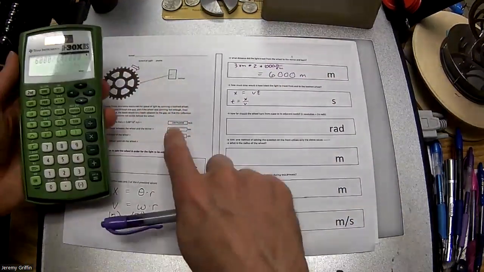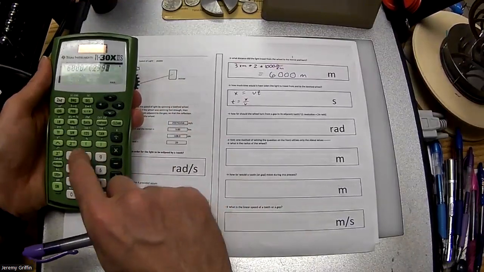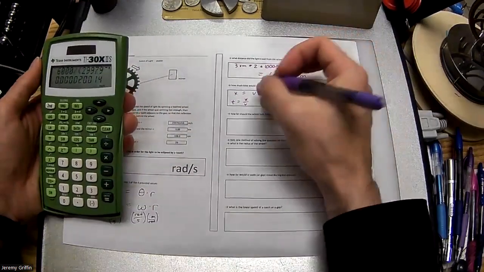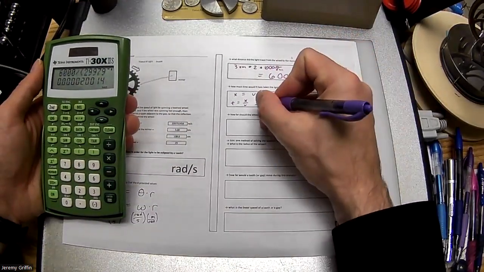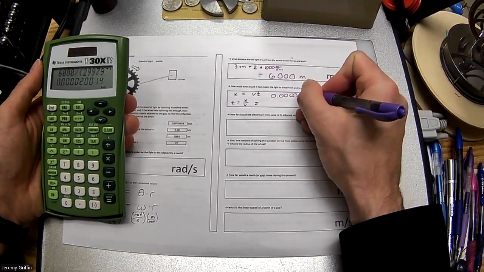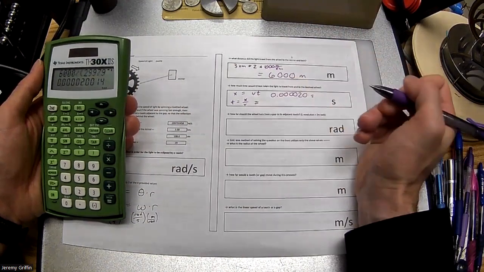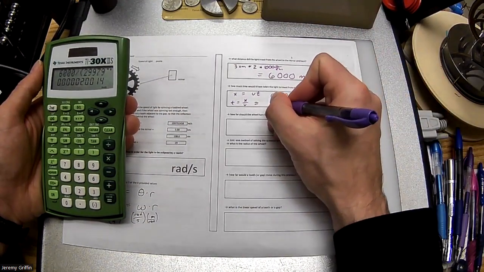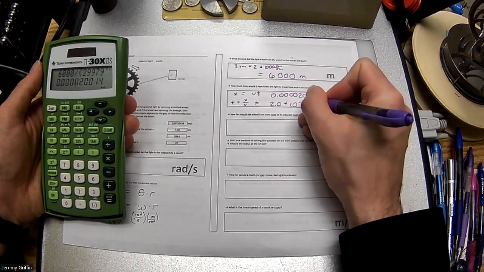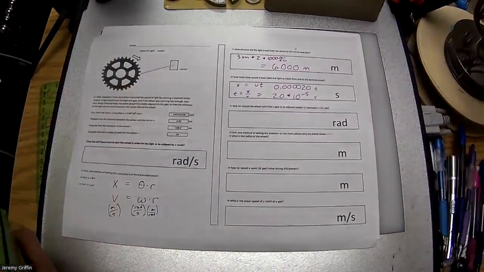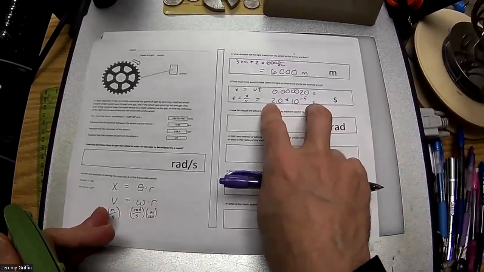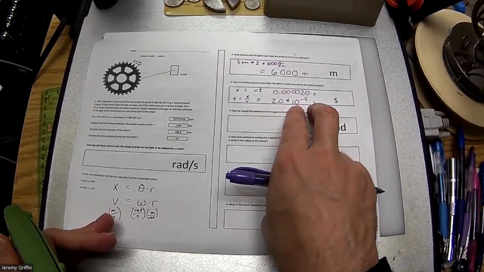I'll just type this whole number in: 299792458. I'll write this 2 different ways. It's 0.0000020 seconds, or in scientific notation, 2.0 times 10 to the negative 5 seconds. So there are 2 different ways to express the same number. Again, my numbers are different than your numbers, but you should be getting a tiny time interval, something like 10 to the negative 5 seconds.